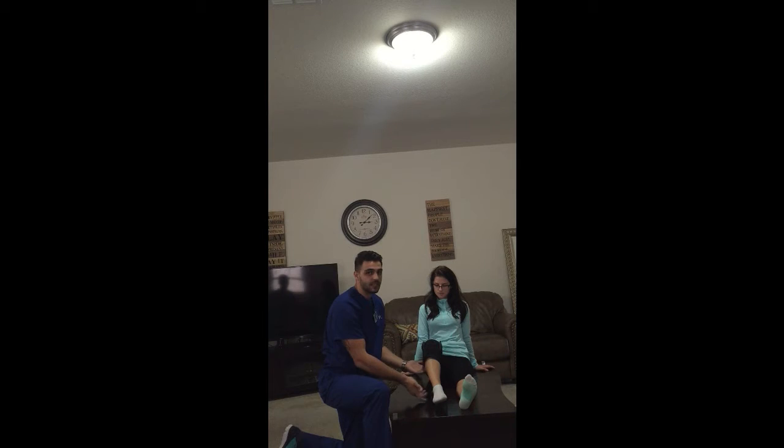So that's one of the exercises. Let me show you one more time. It's up and down as much as you can, and then back and relax for a second, and then up again. You perform this exercise 3 sets of 10 reps.